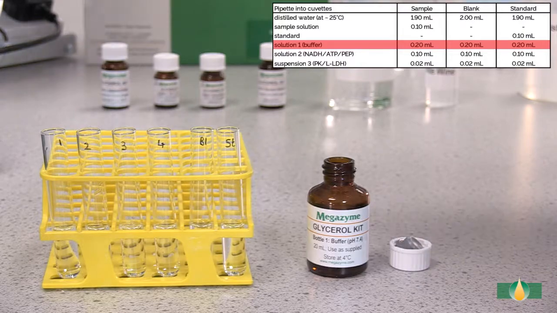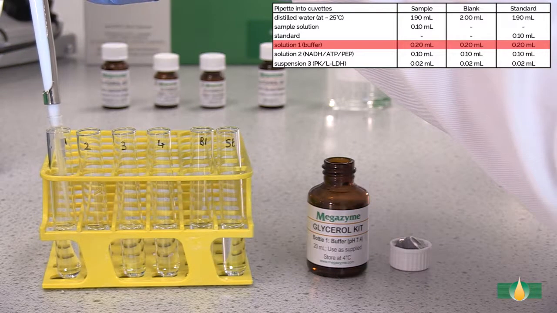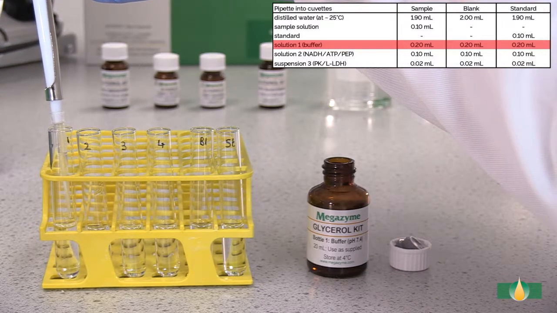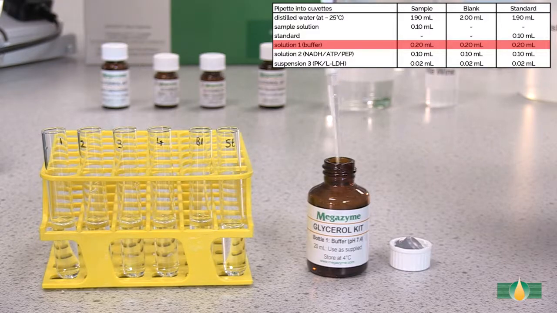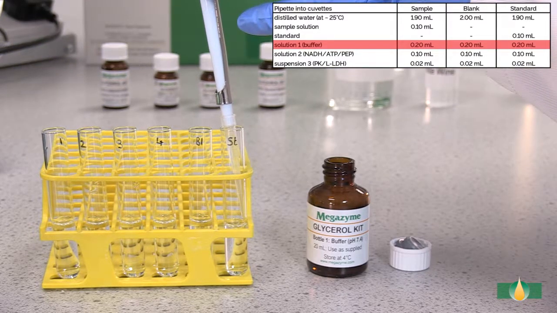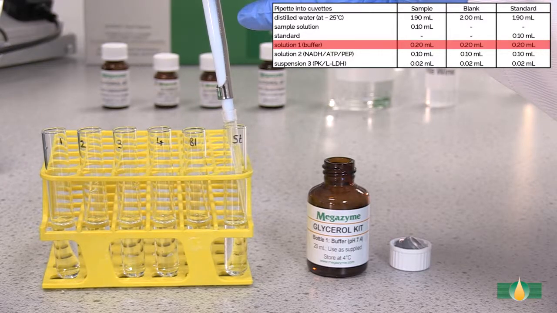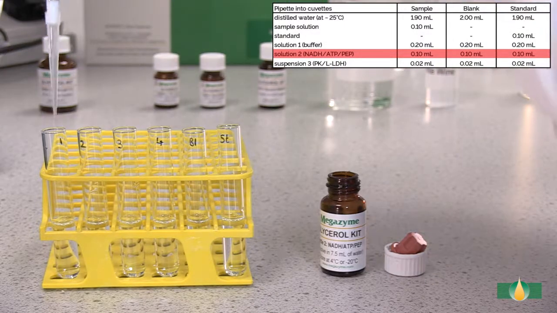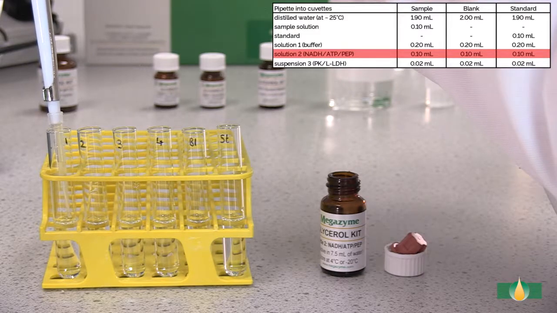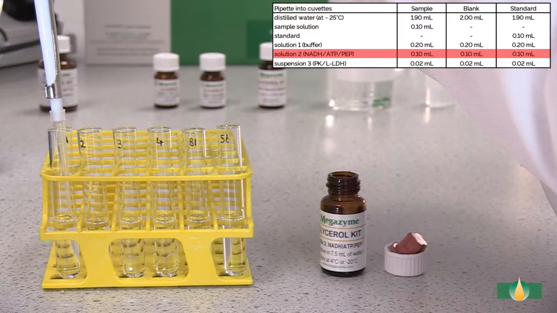Pipette 0.2 millilitres of solution 1 into all assay tubes. Pipette 0.1 millilitres of solution 2 into all assay tubes.